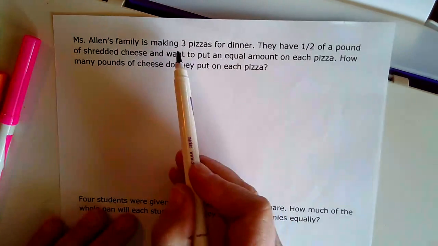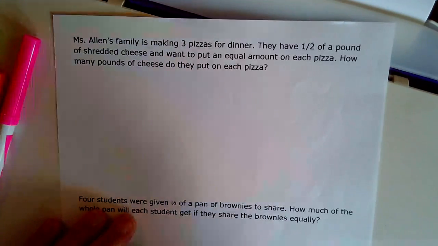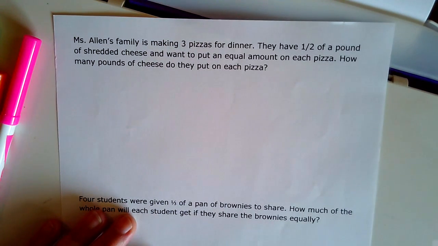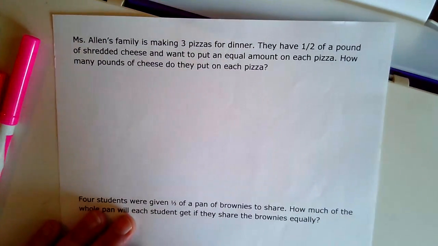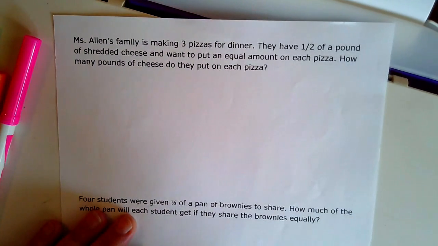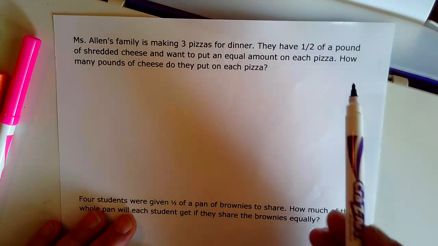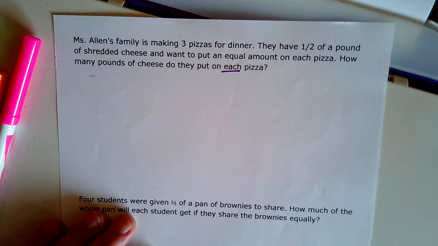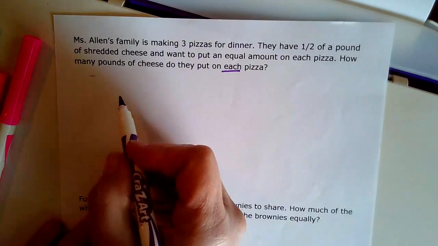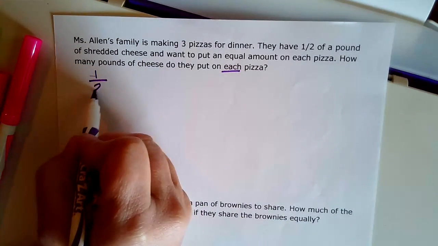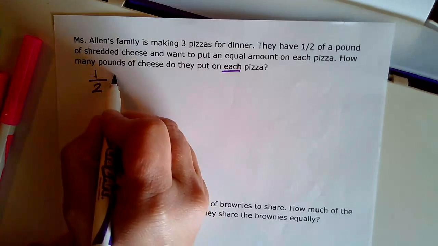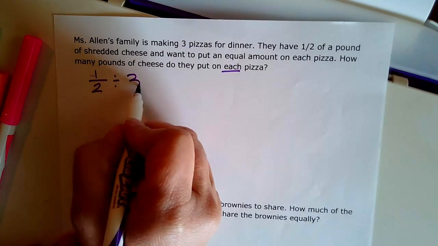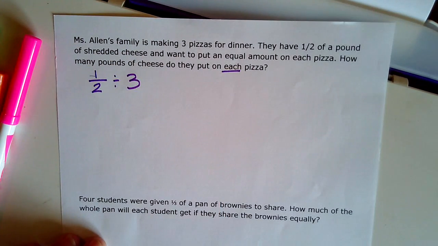So my family is making 3 pizzas for dinner. I've only got 1/2 pound of shredded cheese, and I want to make sure that all my pizzas have the same amount of cheese on them. That's very important, right? So I need to figure out how many pounds of cheese I'm going to put on every pizza, okay? So I'm going to do my 1/2 pound of cheese divided by 3 pizzas. Okay.